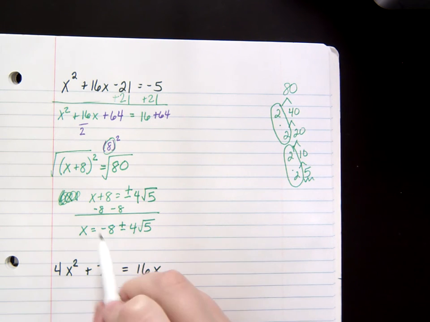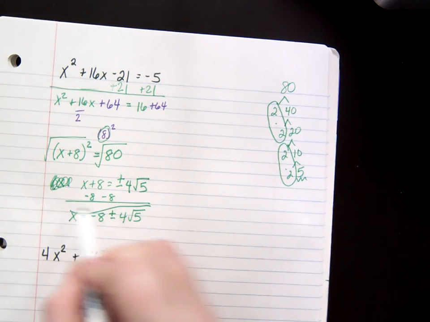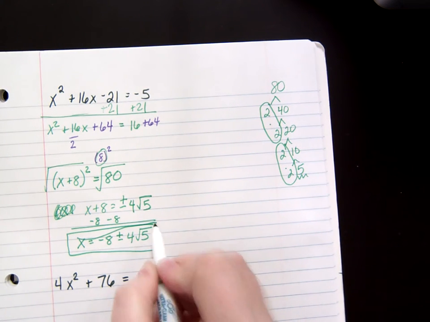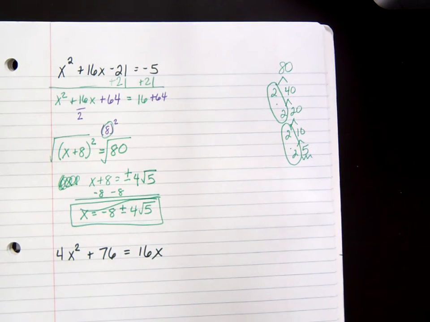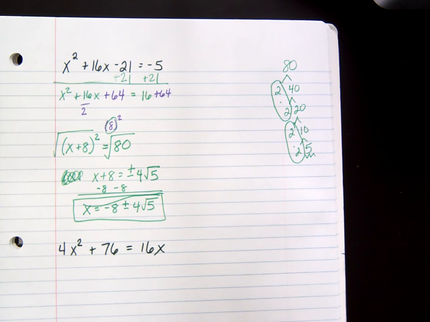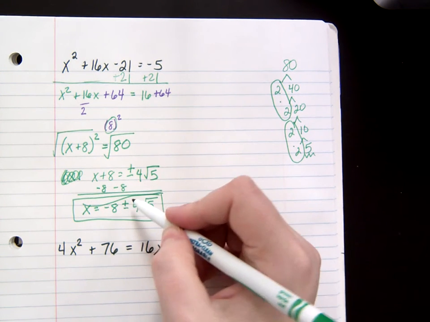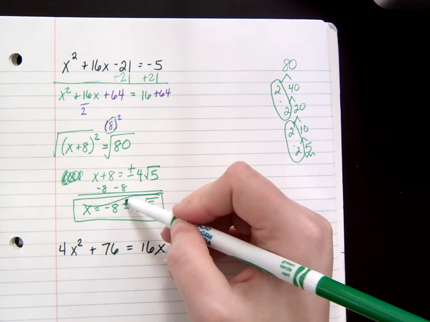Now because this does not have square root of 5 attached to it, I cannot combine these. They are not like terms. There we go. So that is my solution: negative 8 plus or minus 4 square root of 5. Technically it's two solutions in one, one where they're added, one where they're subtracted.